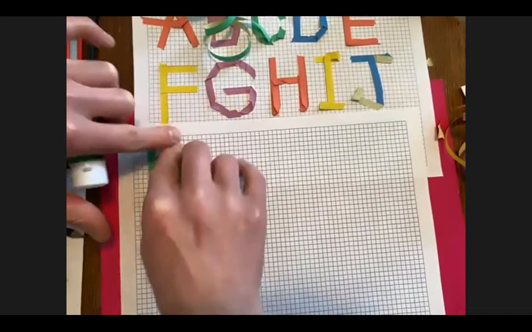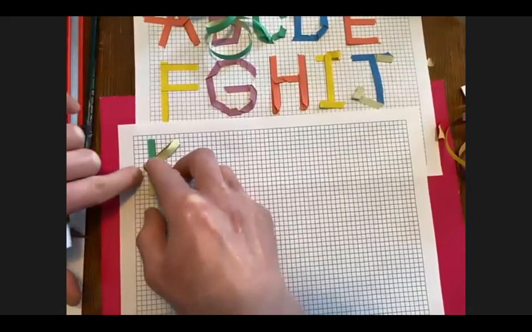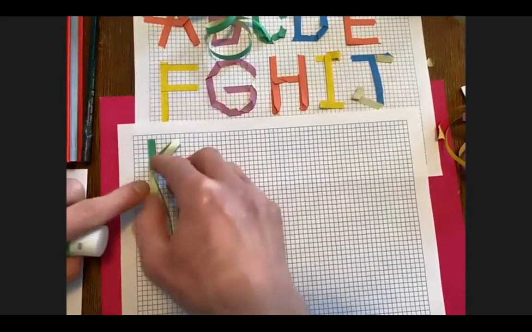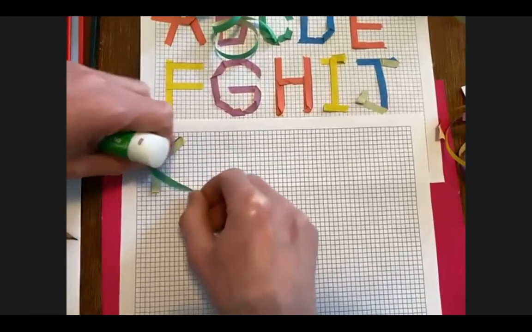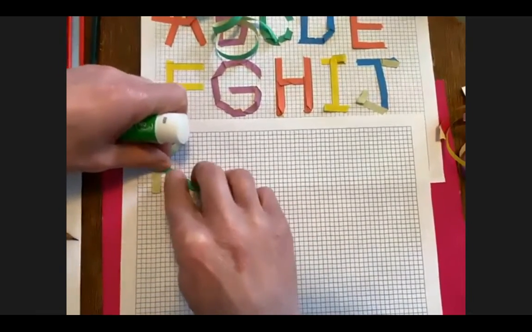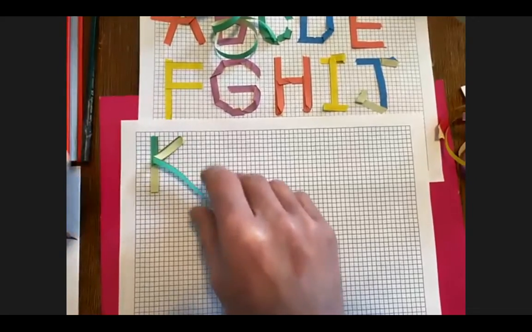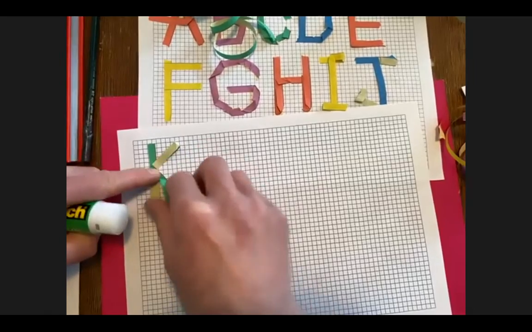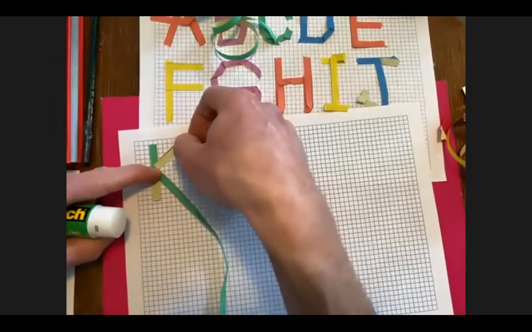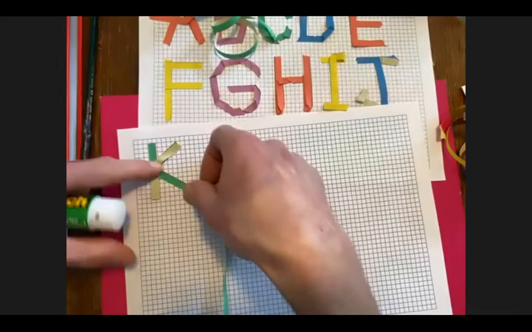One thing we could do, if people have access to scanners, is scan the final fonts, and then you could do all sorts of things with them on a computer.